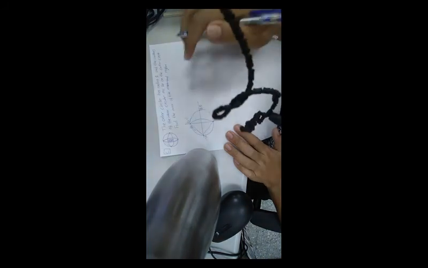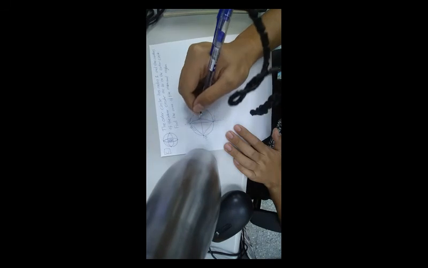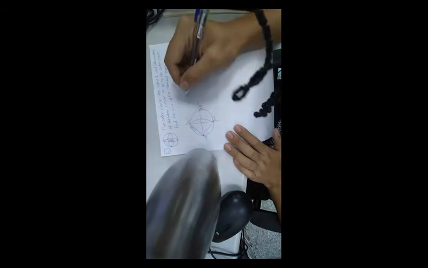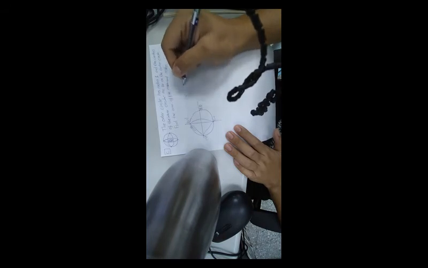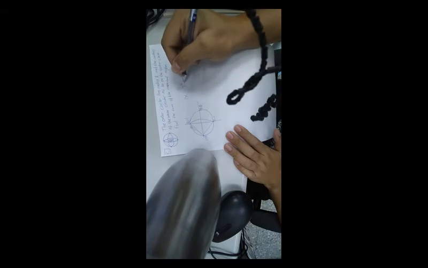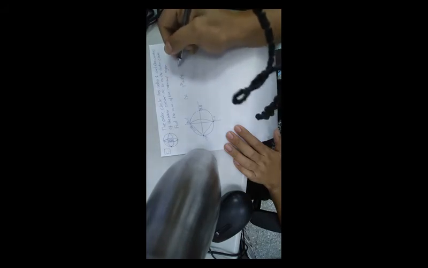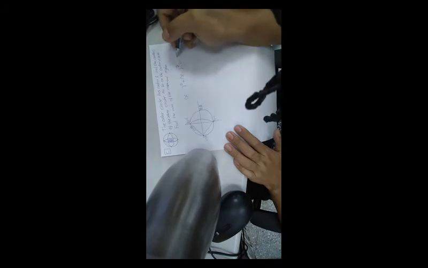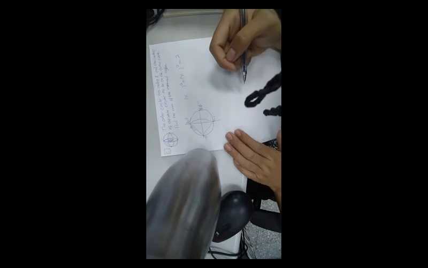Okay, so what is the equation of this part? It is basically x square plus y square equals 2, because square root of 2 squared.